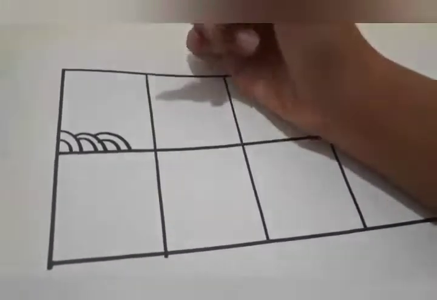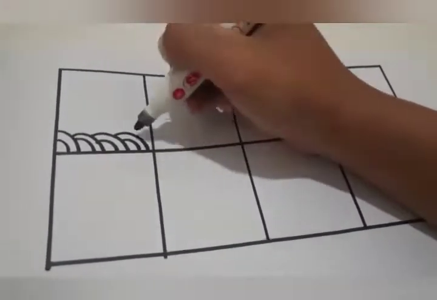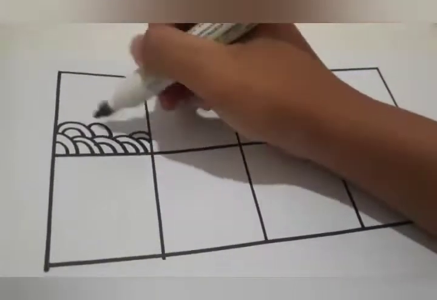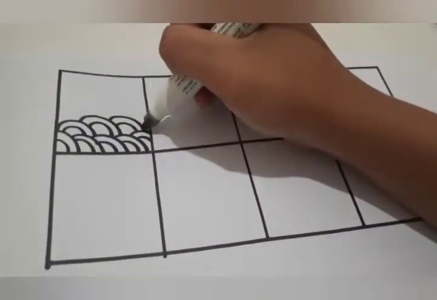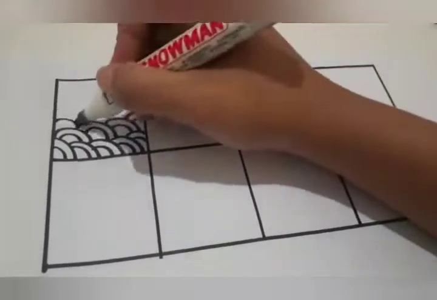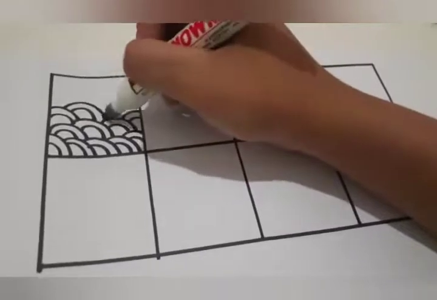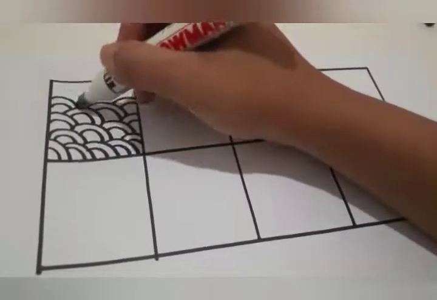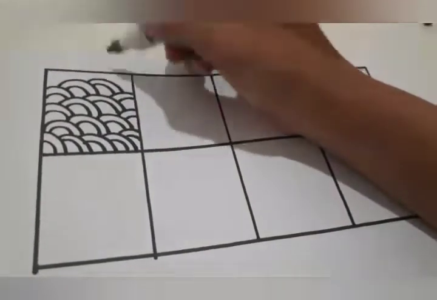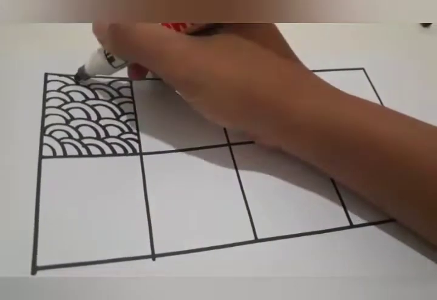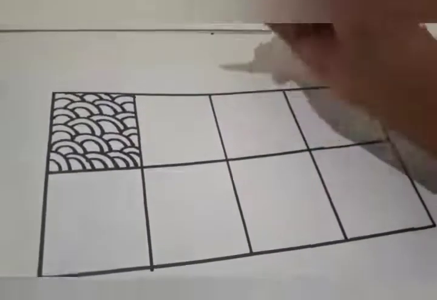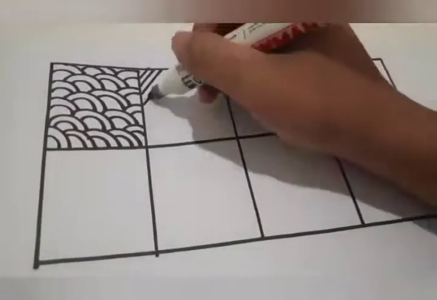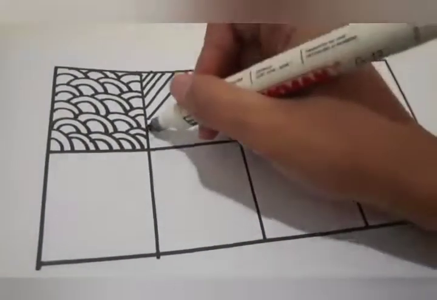So Mozaic the Pisces, you will draw a fish with many kinds of patterns, and this is the first pattern. You can follow how I make this pattern. It's like when you want to draw a quarter of a circle, and then you just need to repeat the pattern. Repeat it again and again. And then the second pattern is you just need to draw straight lines.